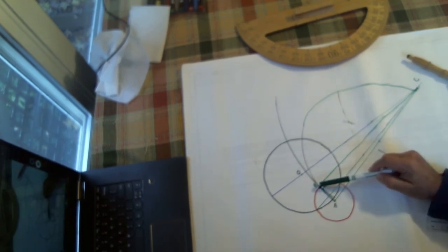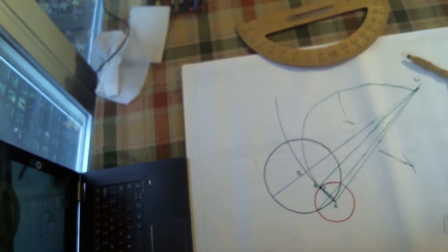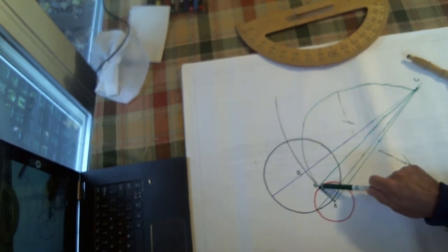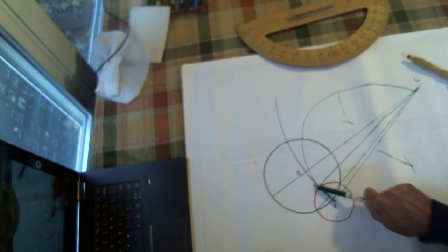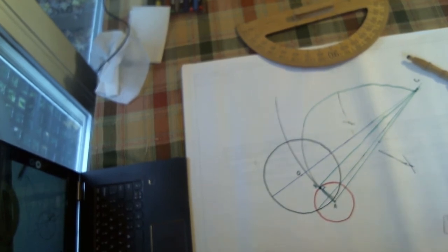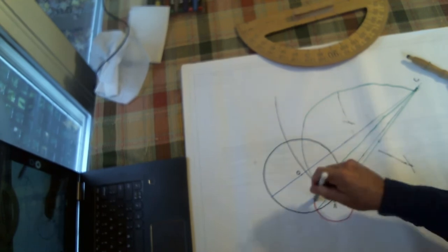And it's perpendicular to the red circle. That's what I really wanted, was perpendicular to the red circle. That right angle tells me that since I have a radius of one circle perpendicular to a radius of another circle, those two circles are perpendicular. So I've got a hyperbolic line and it's got a mutual perpendicular there. It's perpendicular to both this diameter and that red circle.